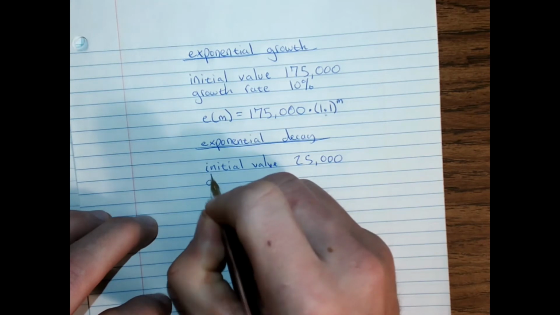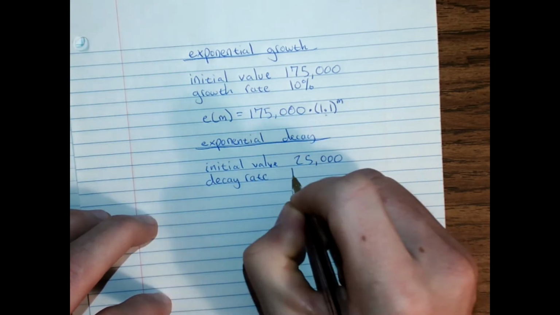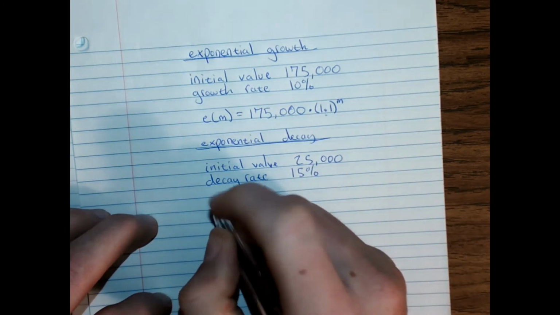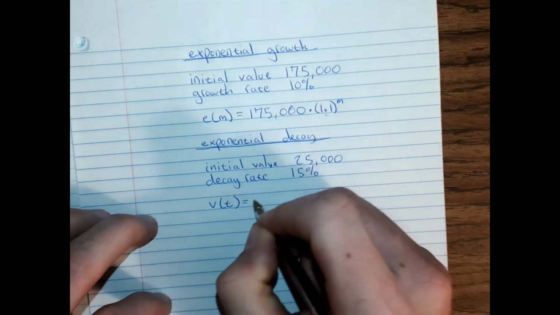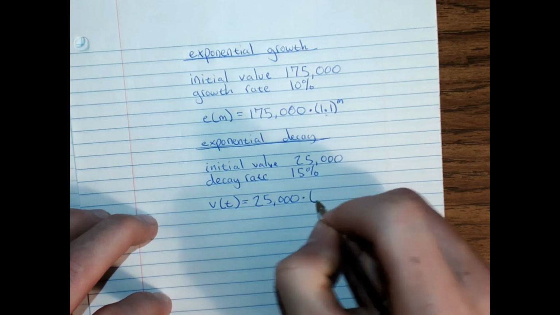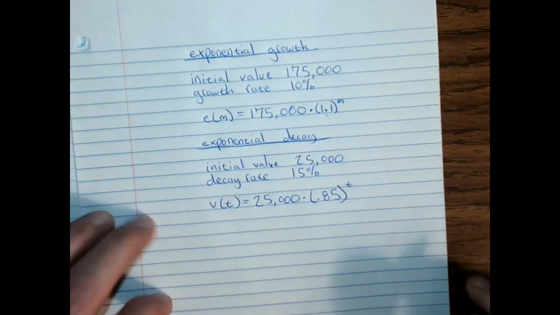So the decay rate is 15%, but then we need to look at the way that's represented inside the function. The value as a function of time is equal to the starting cost times 0.85 raised to the t power.